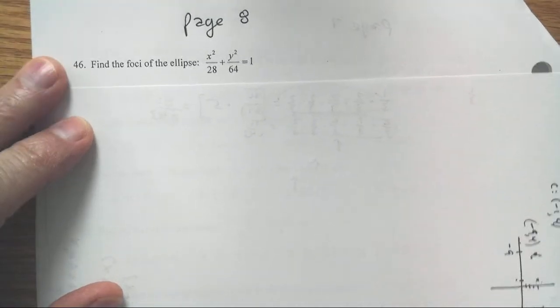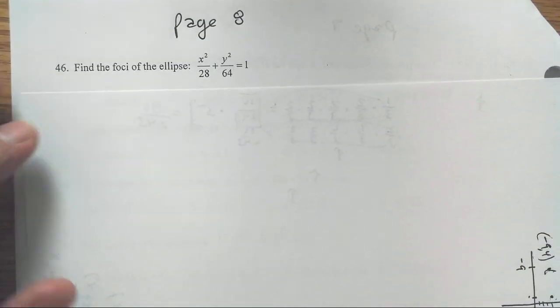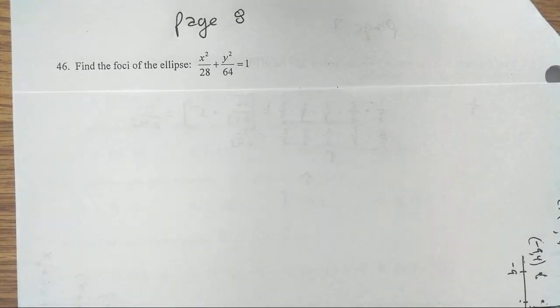Welcome to page 8 of semester 2 exam review. Let's get going. Find the foci of the ellipse.